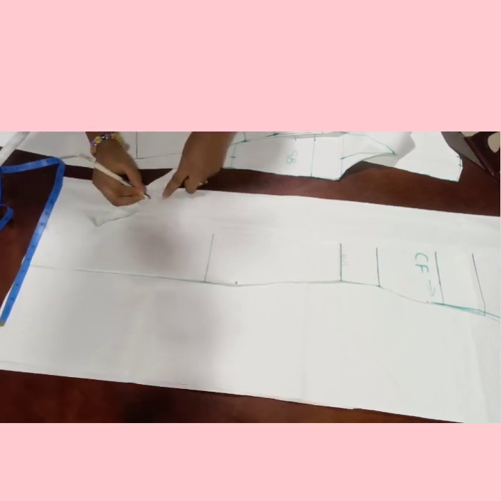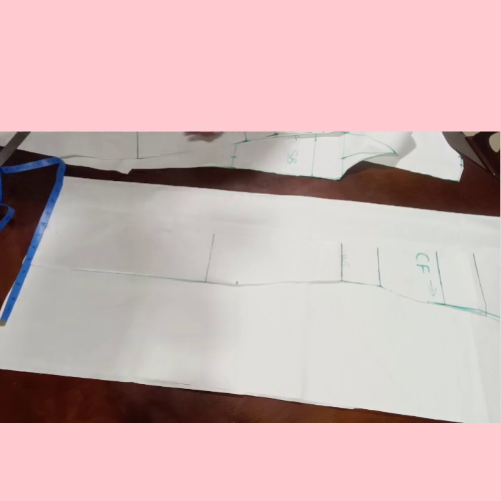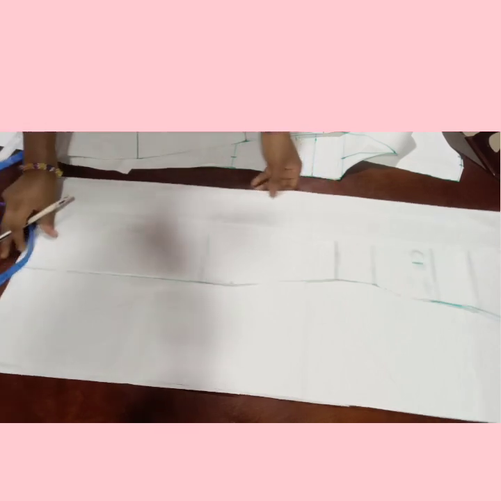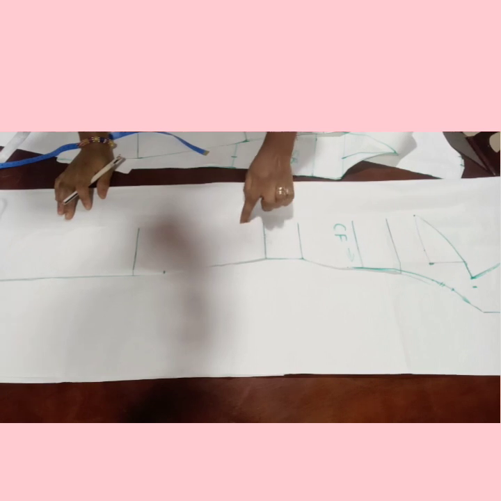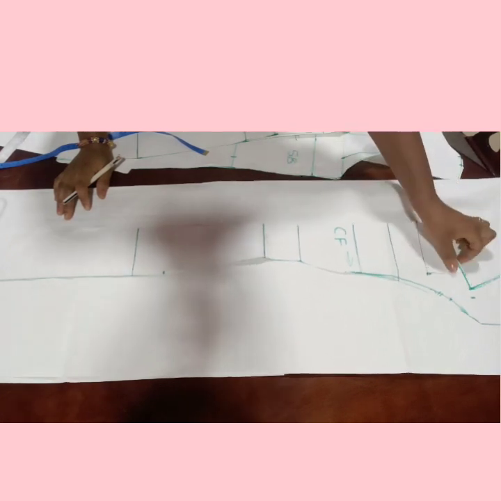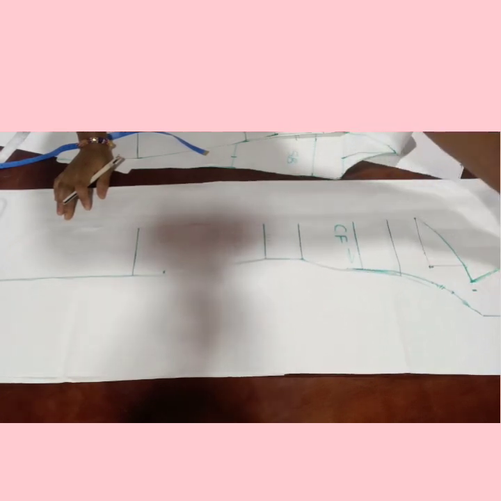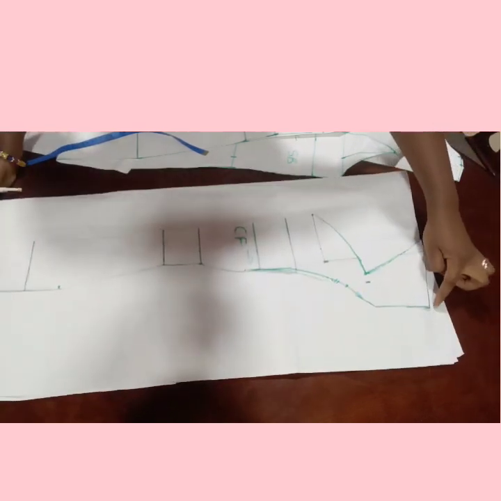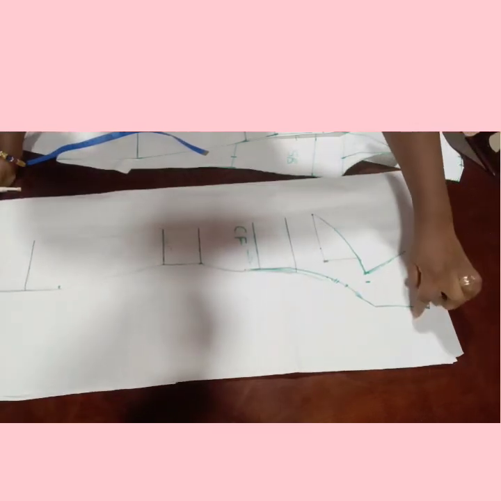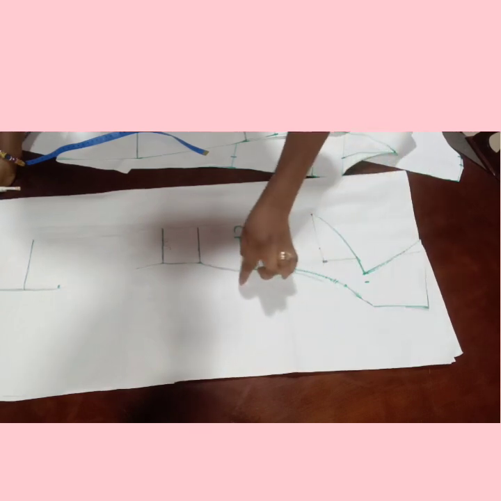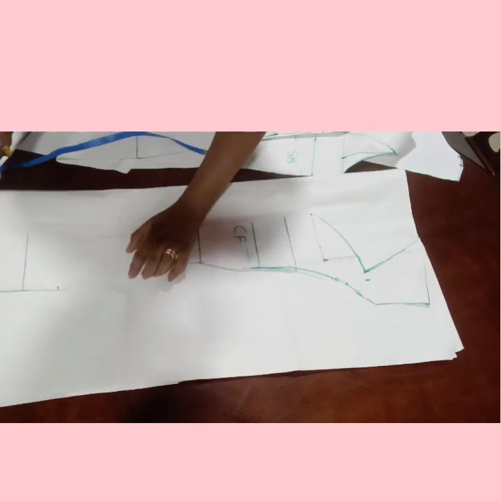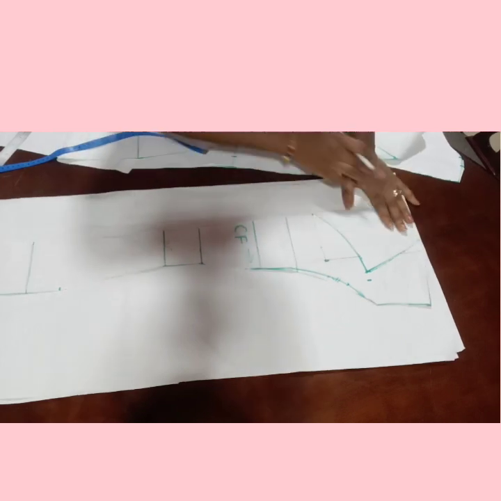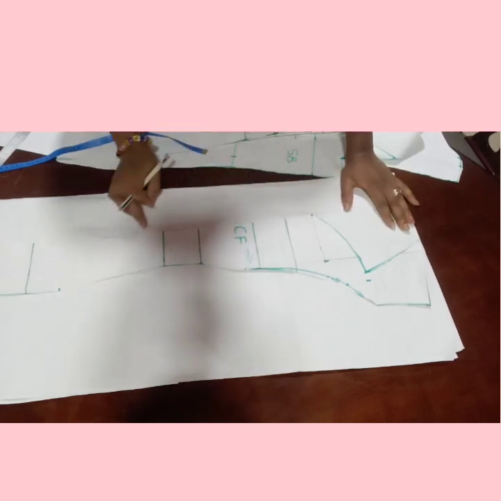So 12 inches, 12 inches, and then you now cut this side following your pattern. Remember to add allowance, the same allowance at the shoulder, and the same allowance here that you're going to use to join to the side. Add the same allowance, 1/2 inch seam allowance.